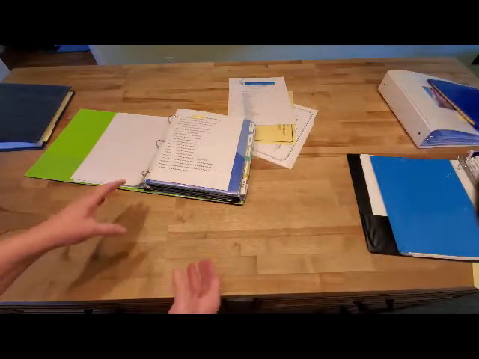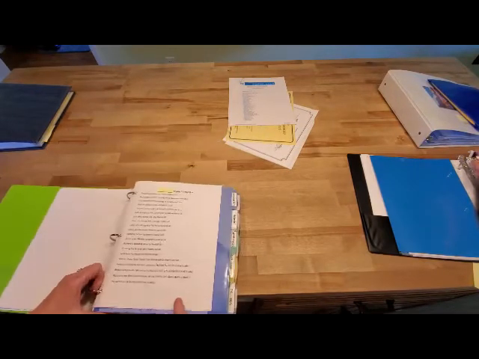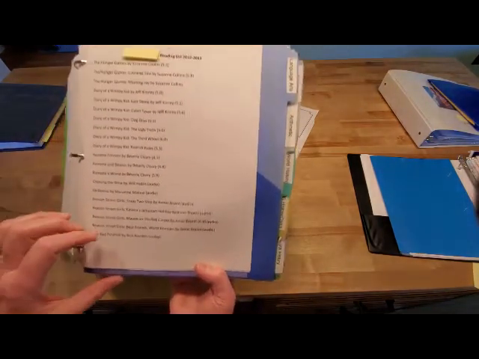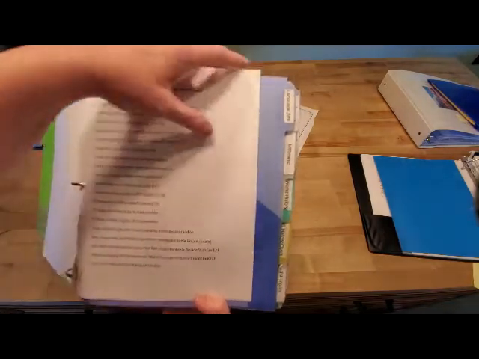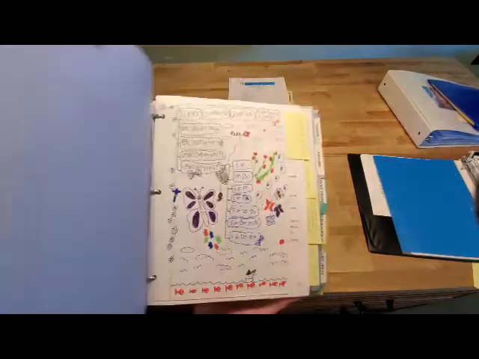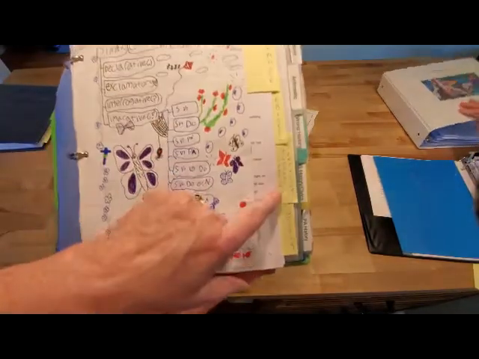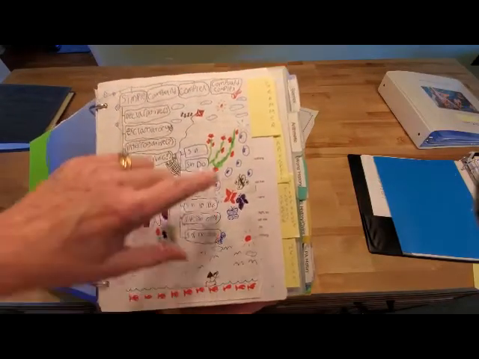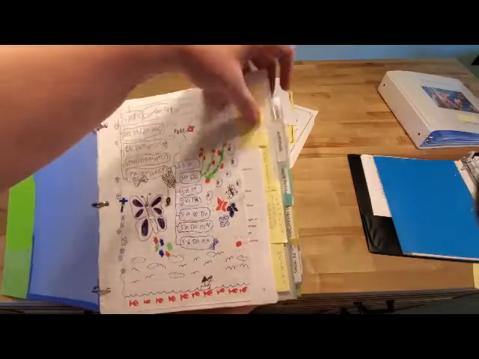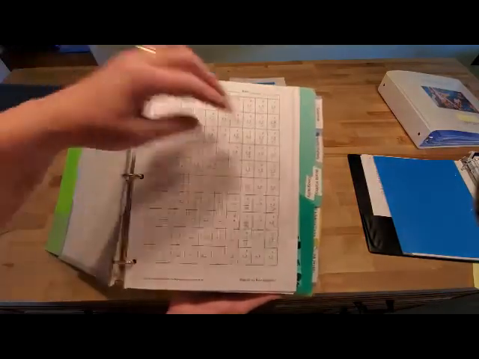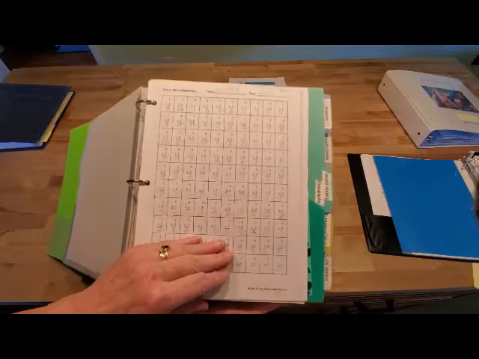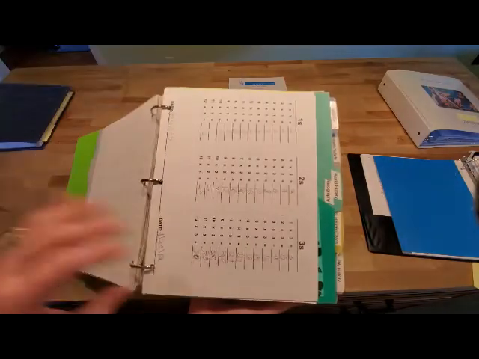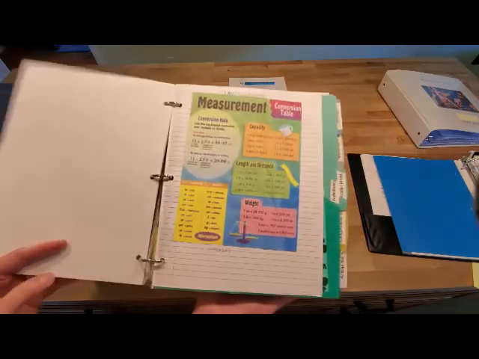So you can see that the binder can be divided by subject. Here I have language arts that's divided into different parts of language arts: grammar, spelling, writing, that kind of thing. Arithmetic, examples of work from the beginning of the year, the middle of the year, the end of the year.